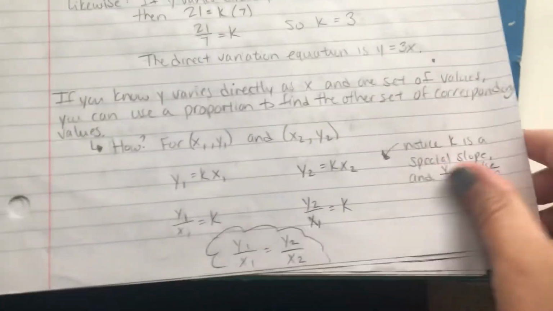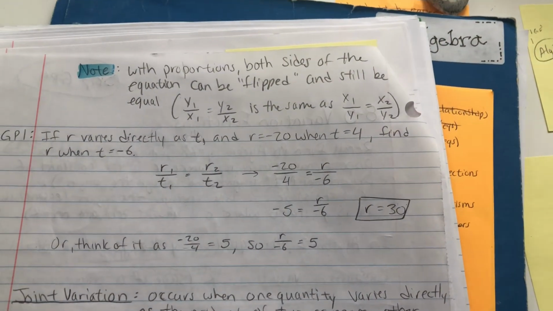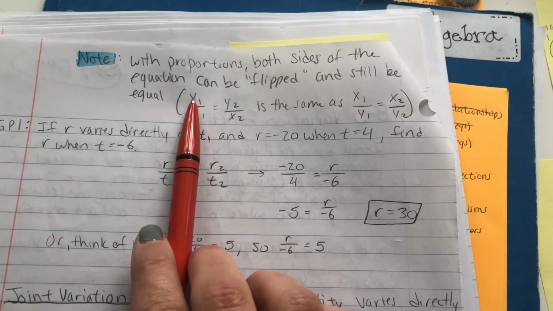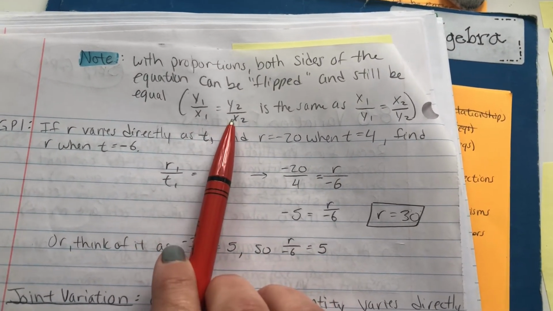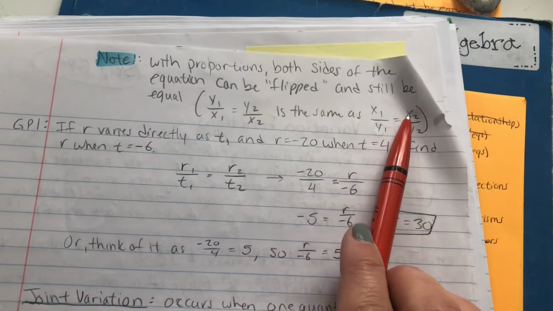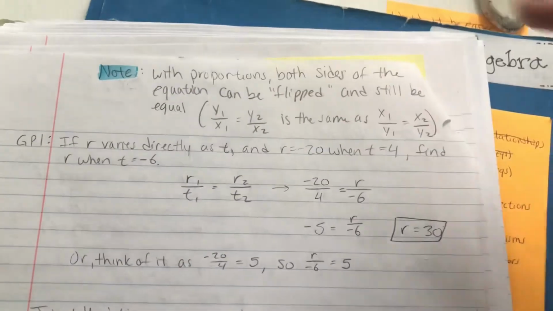Okay, so let's take a look at what we have on the next page with guided practice 1, and I do have a note written down here for you. Within proportions, both sides of the equation can be flipped and still be equal. So this might be helpful depending on what you're given. We know if y over x equals y over x for two different equations, then x over y equals x over y for those same two equations. You can always flip proportions. That's what's nice about those.